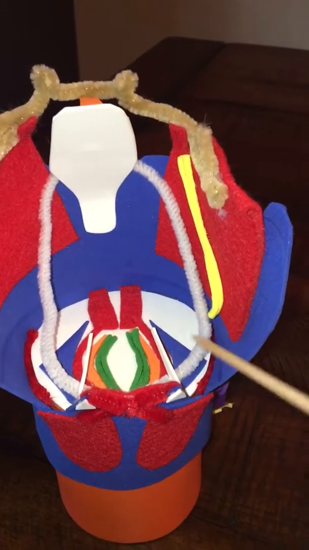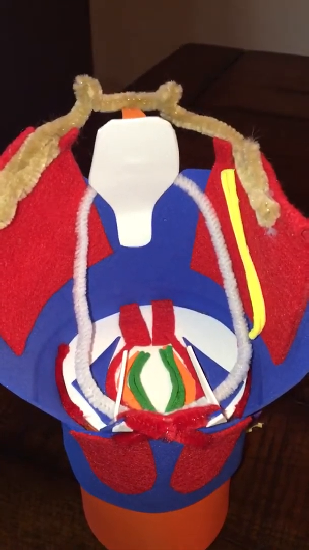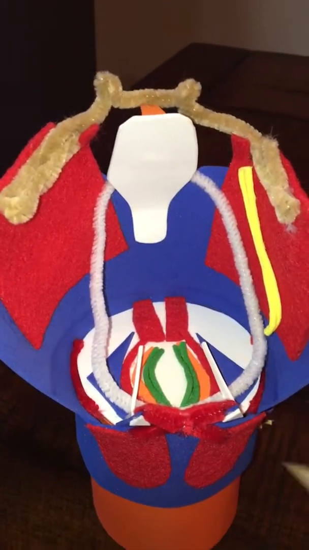because I want to show that they exist within the edges of the aryepiglottic folds, which are these here in white.